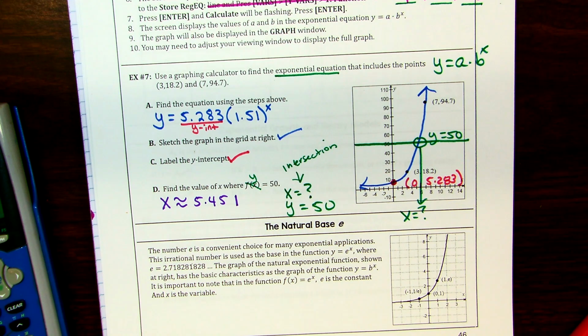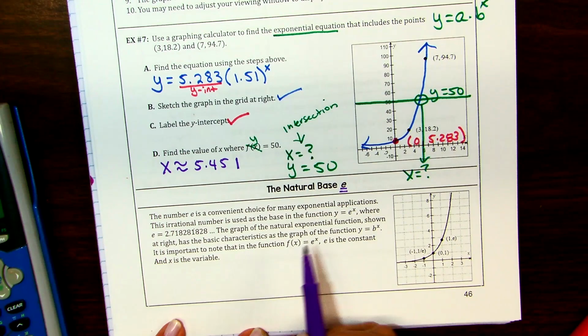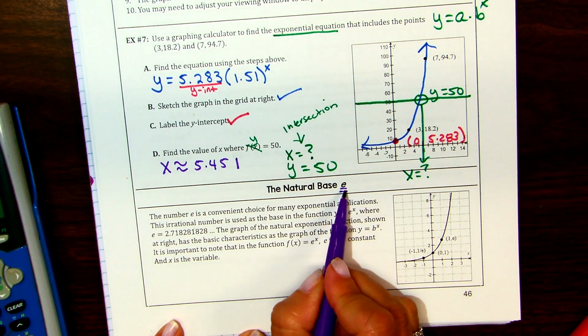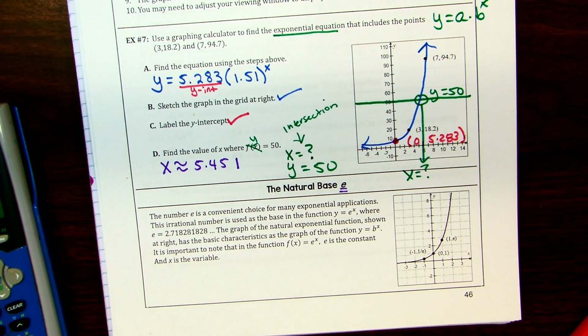I'm not going to go through all of this nonsense about natural base E. What I'm going to talk to you about, though, real quick, and we'll go more into it in the homework, is E is a button on your calculator, and E is built into lots of formulas in our word problem. So we're going to do one in a second, okay?